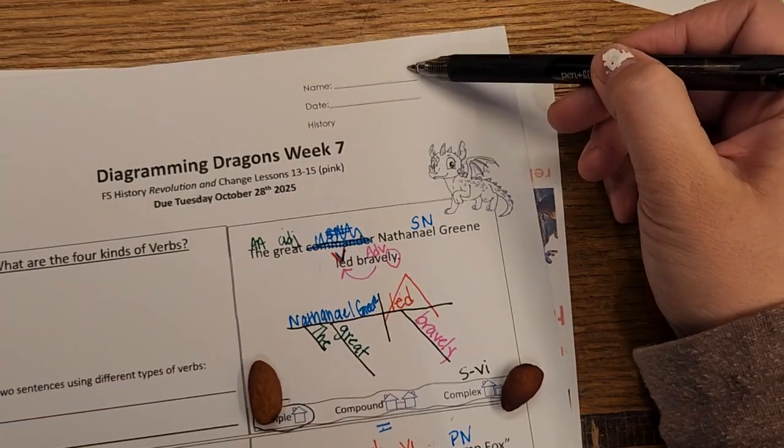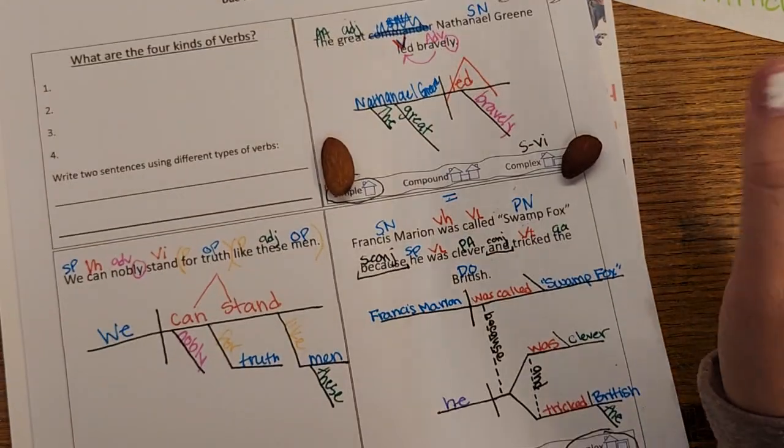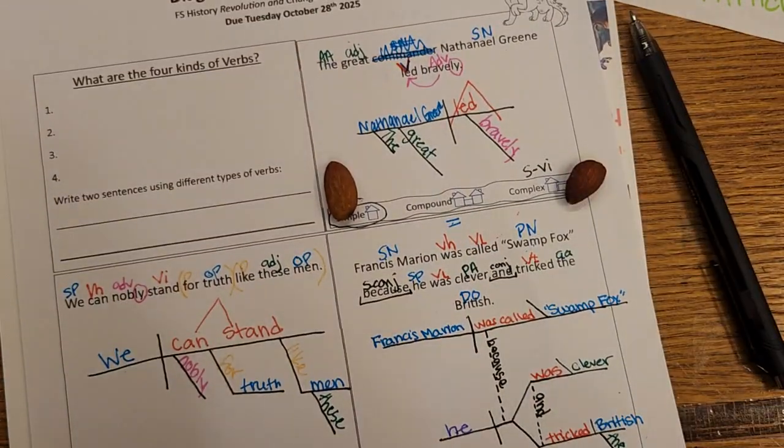If you haven't written your name, make sure to write your name. You guys, way to go. This was a biggie today. Nicely done.